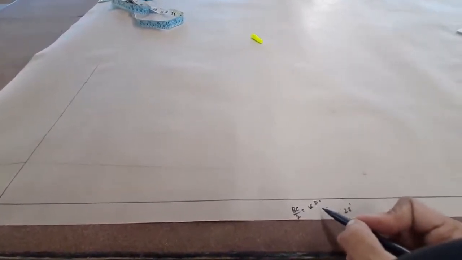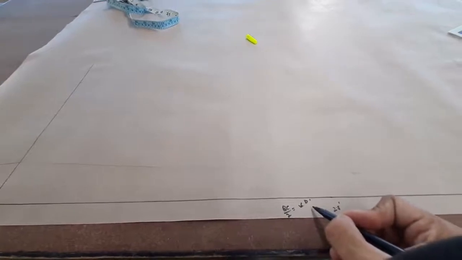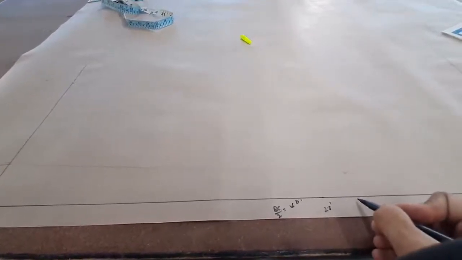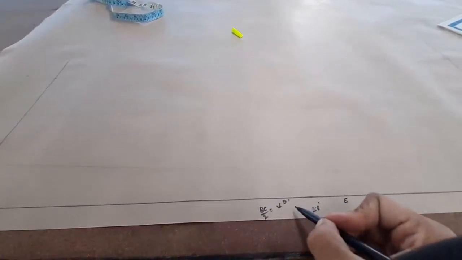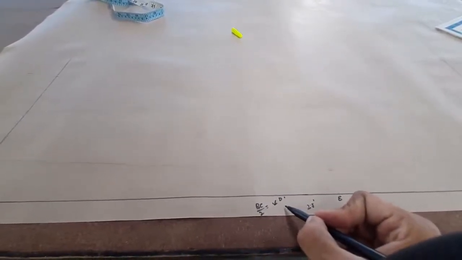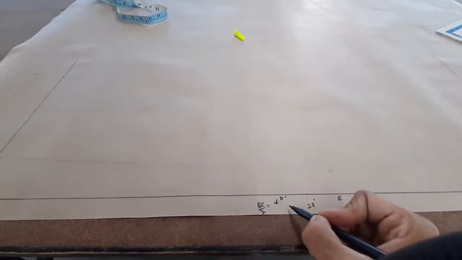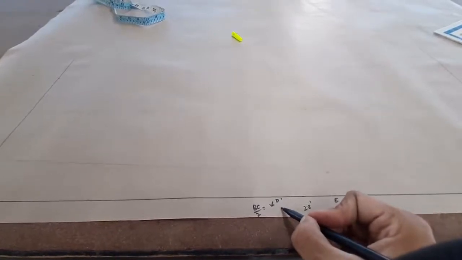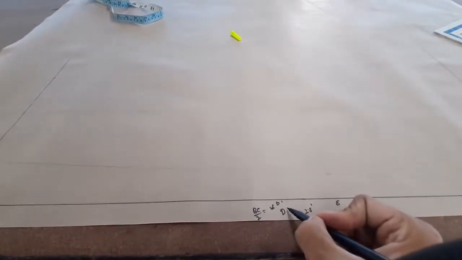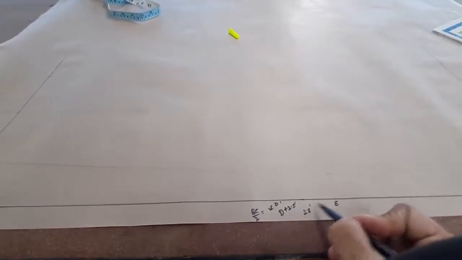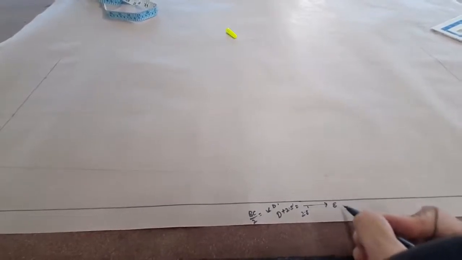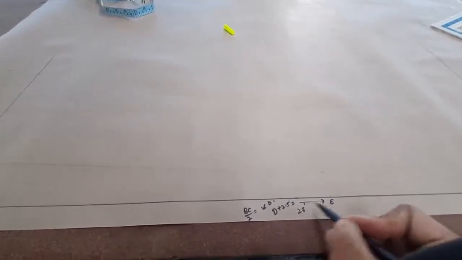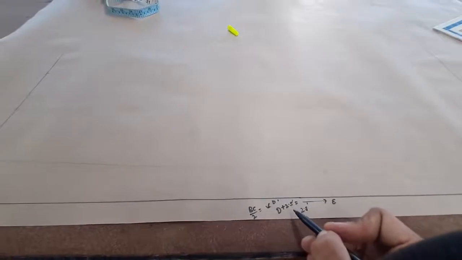Later, from D to E, we have added 2.5 inches to the D point, and we marked this as the E point. E is equal to D plus 2.5.